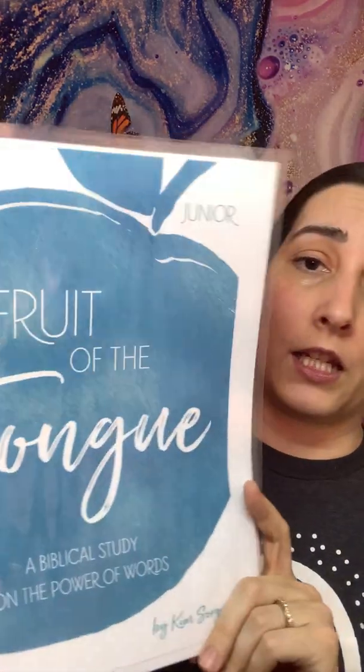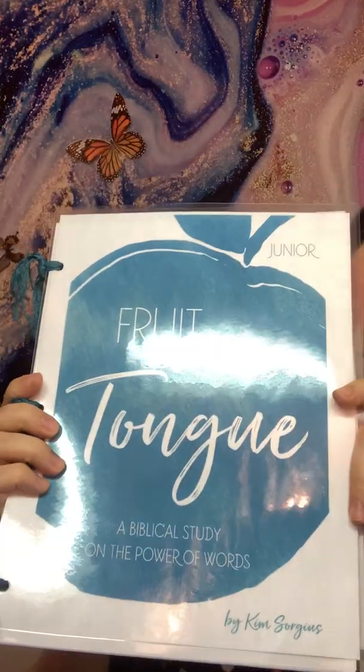And for Bible, we're going to be using Not Consumed. This is the Fruit of the Tongue unit that I printed out for her. This is her Bible curriculum for this year. So I'm hoping that something like this paired with Gather Round, which does have some Bible in it, will be enough Bible for her this year.